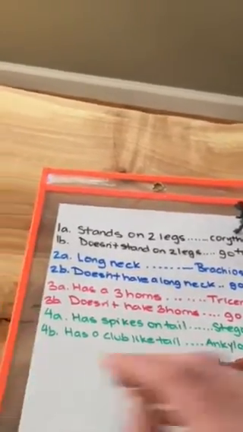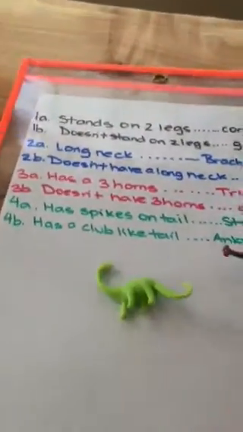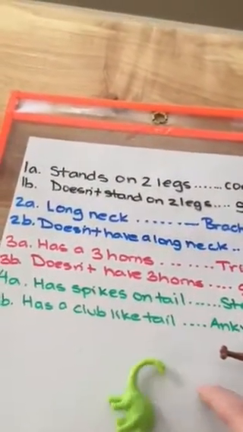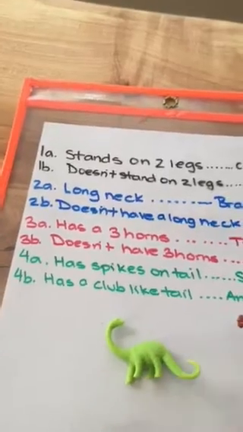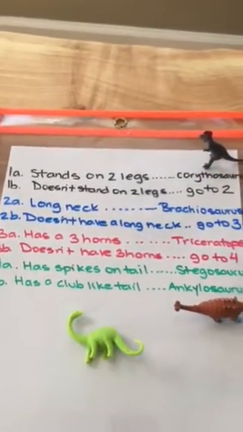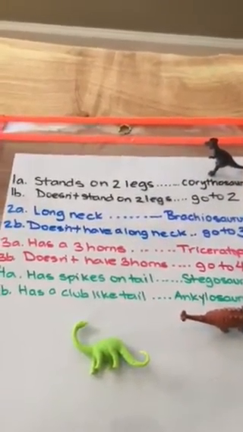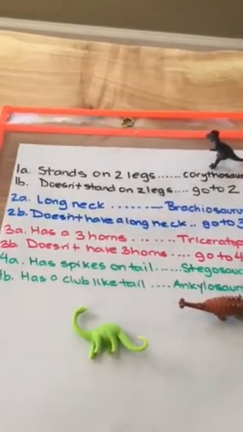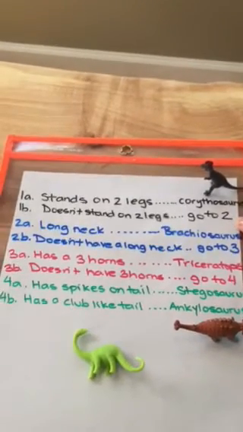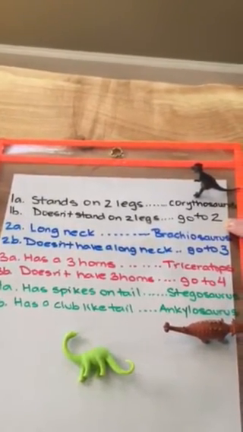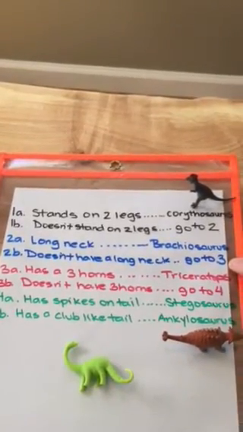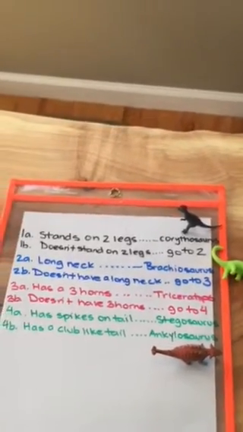So using a dichotomous key, I can identify different organisms. Let's do our next one. Here I have this lovely little friend who doesn't want to stand. You try figuring this out. Does he stand on 2 legs or doesn't stand on 2 legs? Good, you should say doesn't stand on 2 legs. So we should go to 2. Does he have a long neck or doesn't have a long neck? Good, he does have a long neck, so he is the Brachiosaurus.